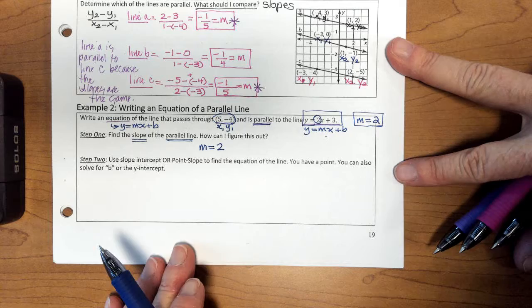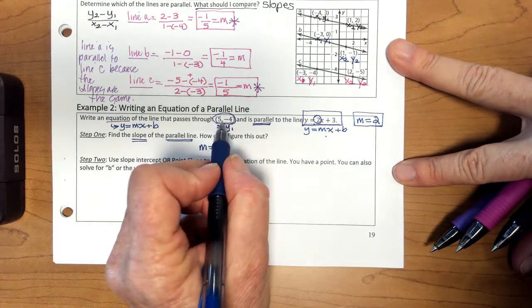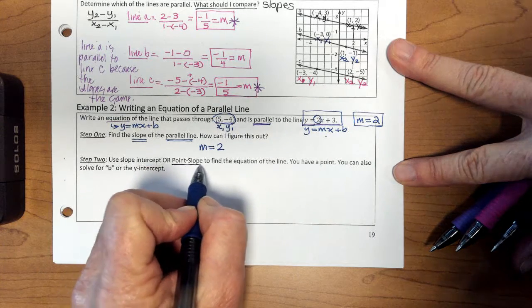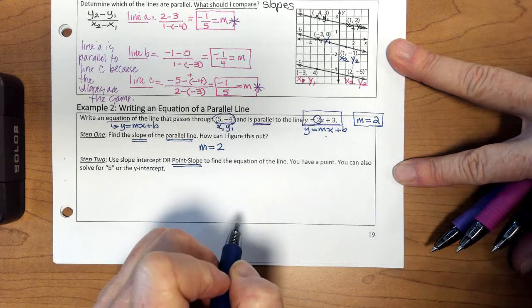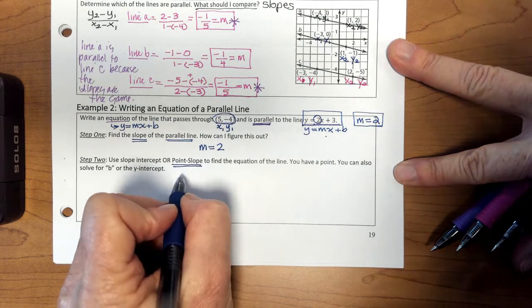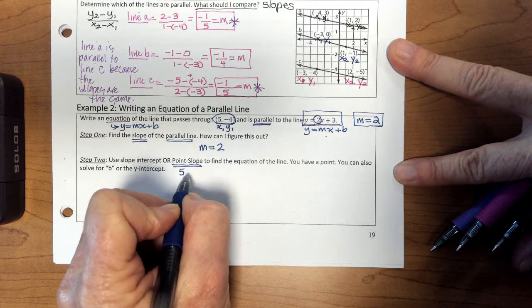And I know that because I'm given a parallel line to that equation. What else do I know? Well, I'm given a point. So if I'm given a point, then I'm going to use the point slope form. So I'm going to use 5 comma negative 4.